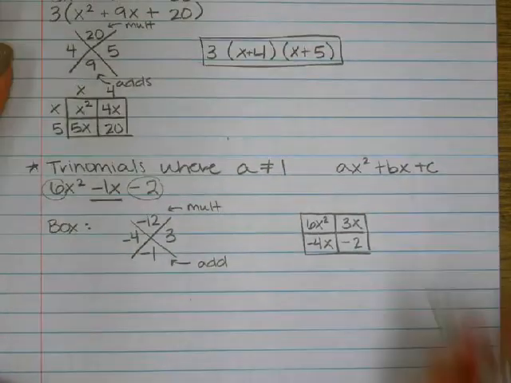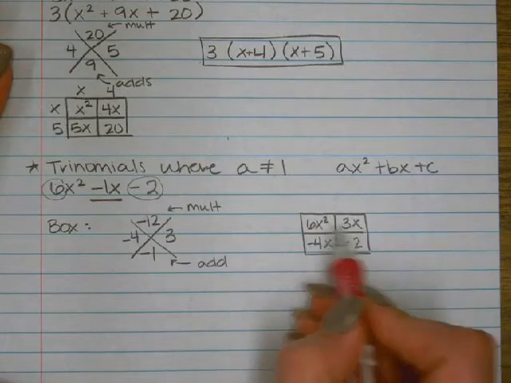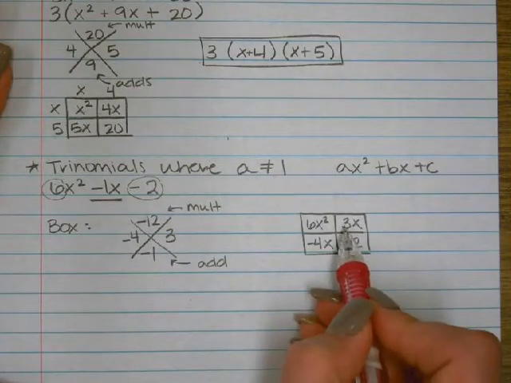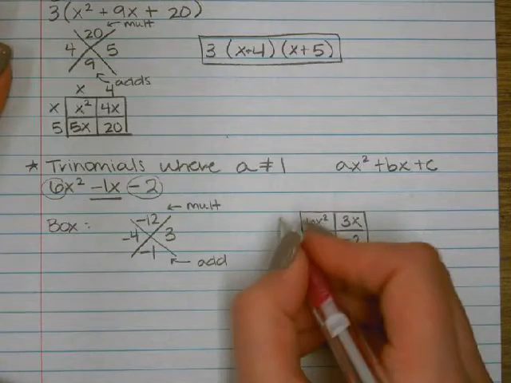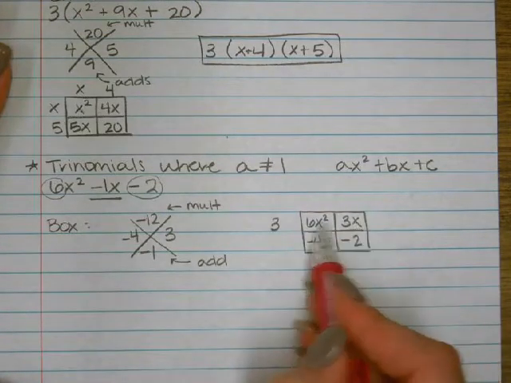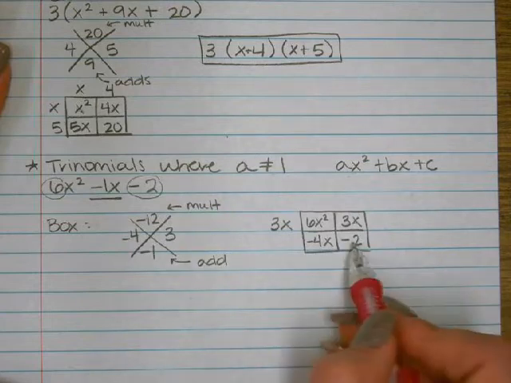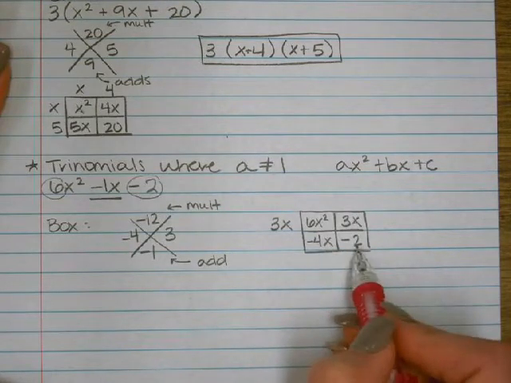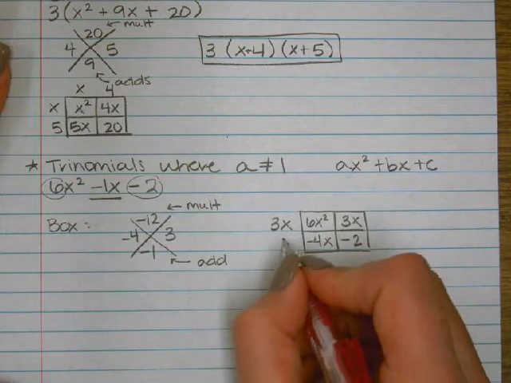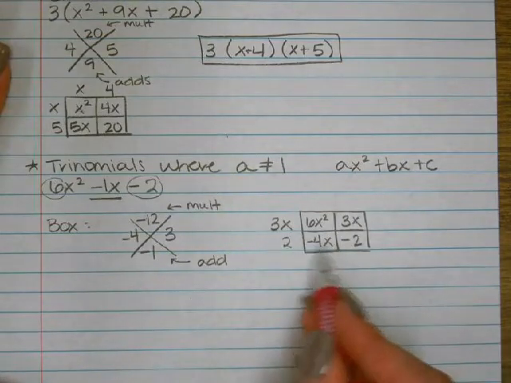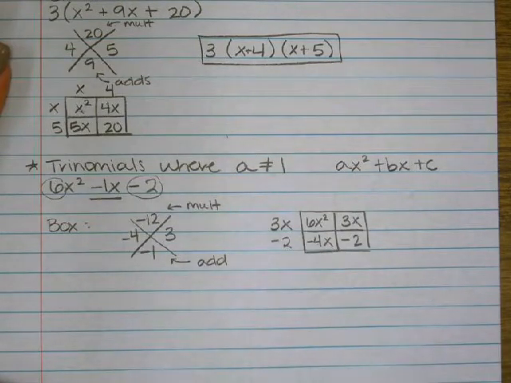So when I look now, I'm going to say between these two boxes, what I can see in common is that both of those numbers are divisible by 3. And I can see that both of those have an x in it. So I'll take the x and put it there. Between these two boxes, I can see that both of those have even numbers. They're both divisible by 2, and they also both have negatives. So then I've got a -2 right there.